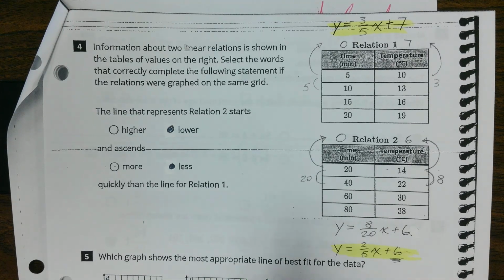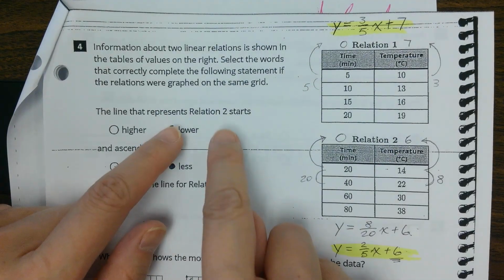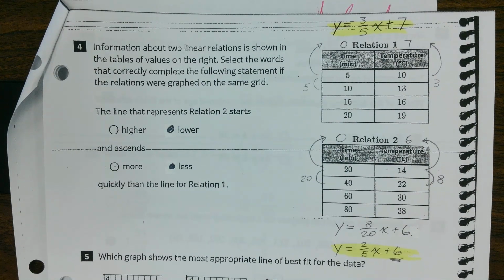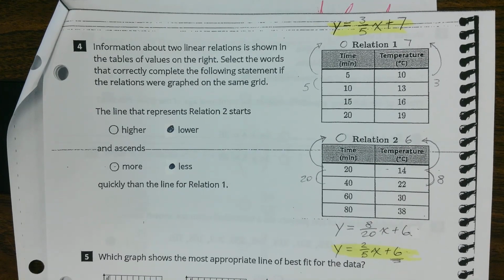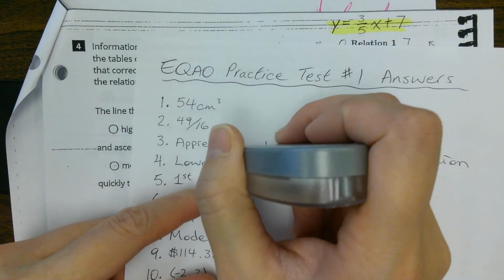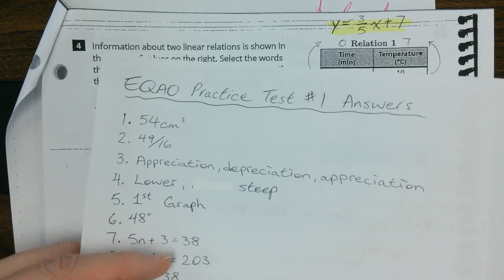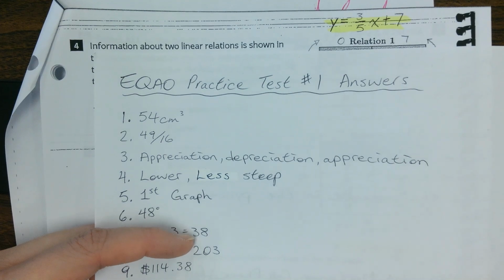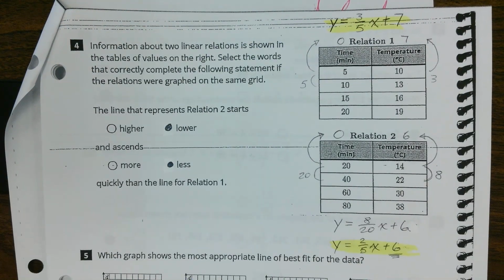Why I don't like this question is because it's confusing. They're asking how does relation 2 compare to relation 1, and they could have just asked which has a steeper slope, or which relation starts lower, and so forth. But when they compare two relations like this, the wording, I think, is a little confusing. So this one was number 4. It should be lower and less steep. All right, so I will update that in the answer key.